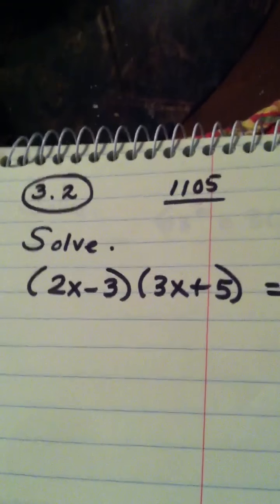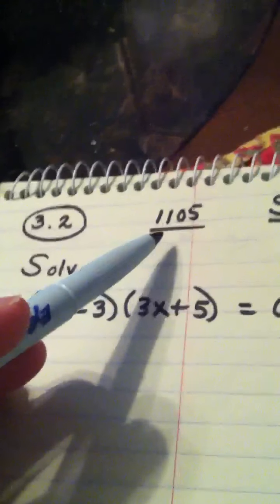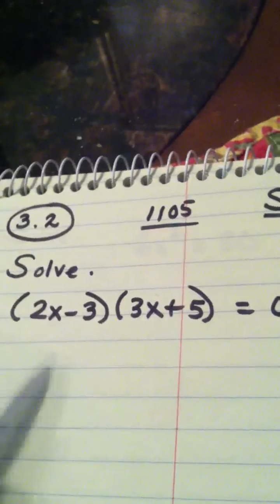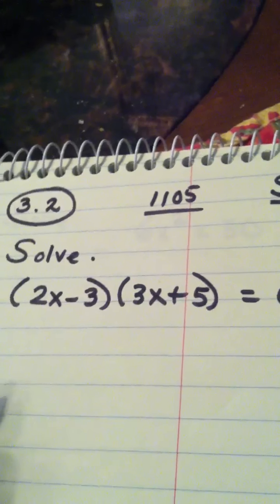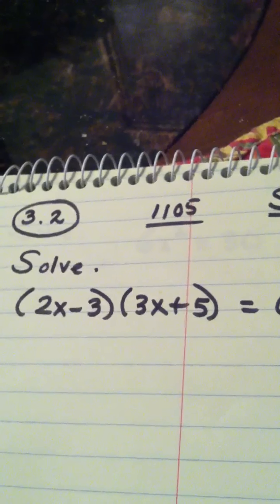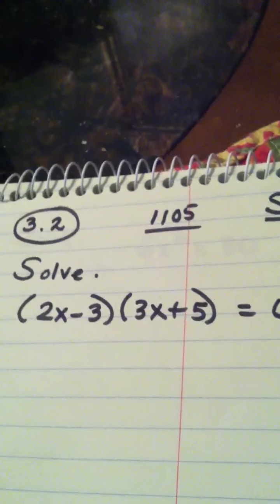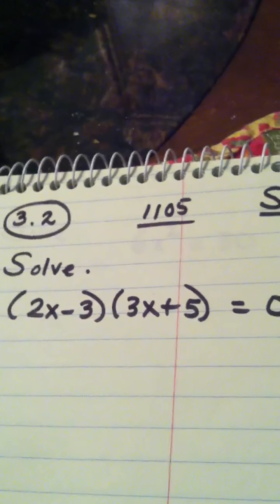All right, ladies and gentlemen, as we look at section 3.2 in SALIX Math 1105, we're starting this section with some very definite review from the intermediate algebra class, which you've had previously, or if you tested into college algebra, you must have had this material somewhere before. But here's your reminder.